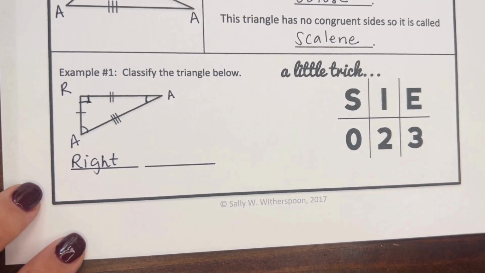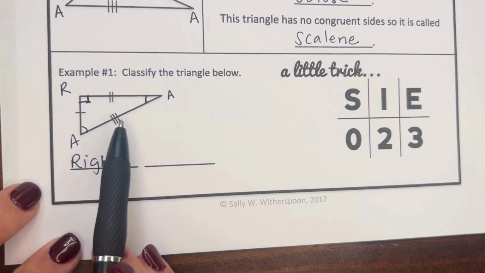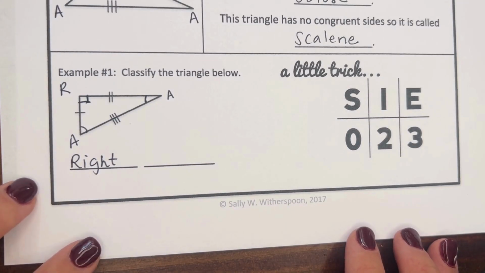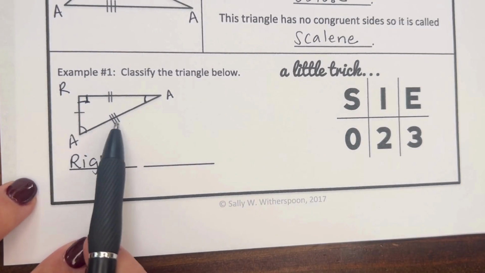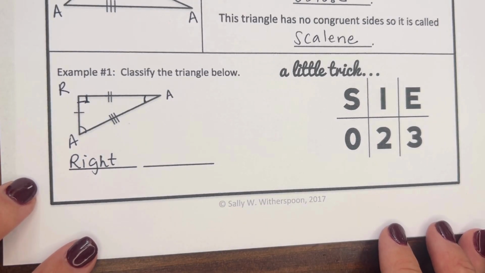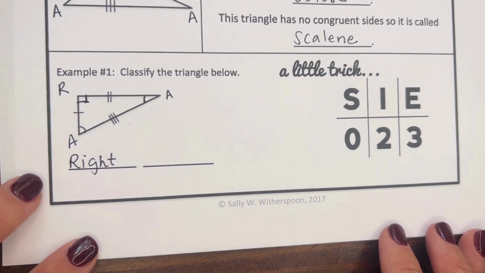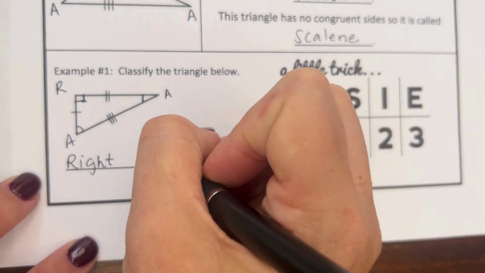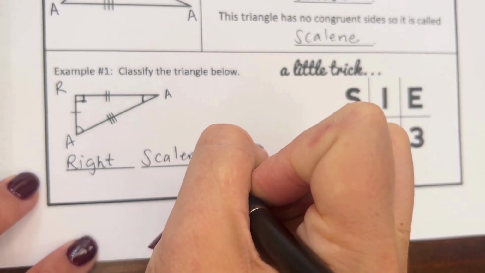Now, what do you notice about the side lengths? Each one has different marks. It goes 1, 2, 3, which means all of these sides are a different length. None of the sides are congruent. The word for that is scalene.